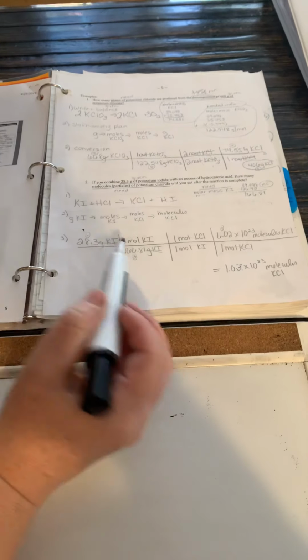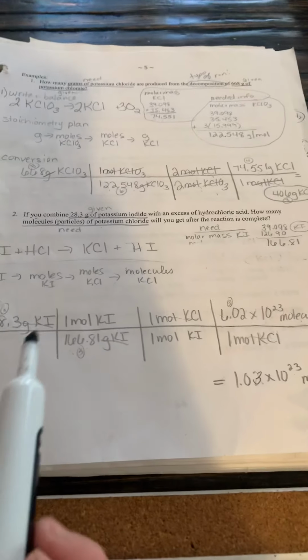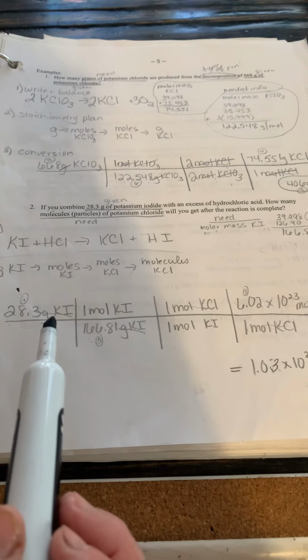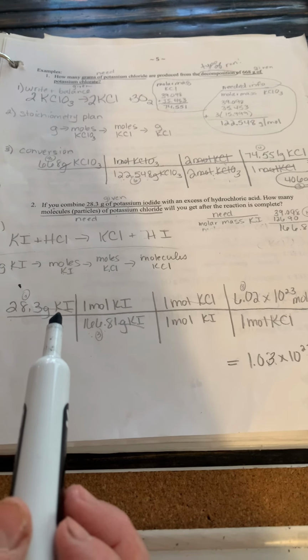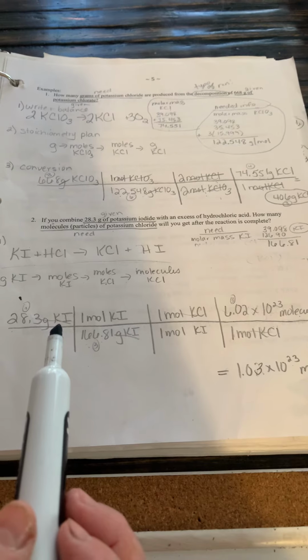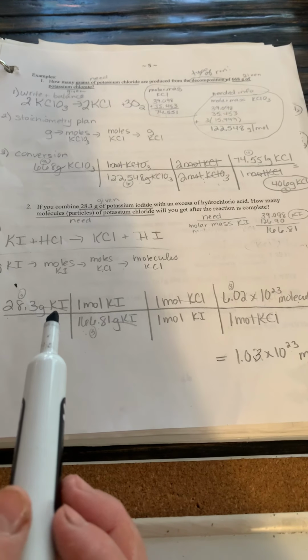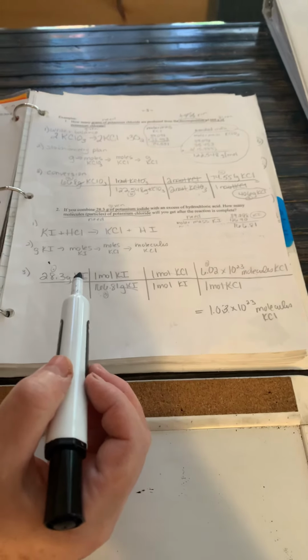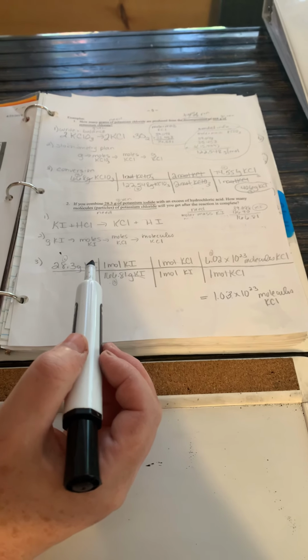Okay, so example number 2 on page 5. If you combine 28.3 grams of potassium iodide with an excess of hydrochloric acid, how many molecules or particles of potassium chloride will you get after the reaction is complete? Again, putting everything together. Here we go.